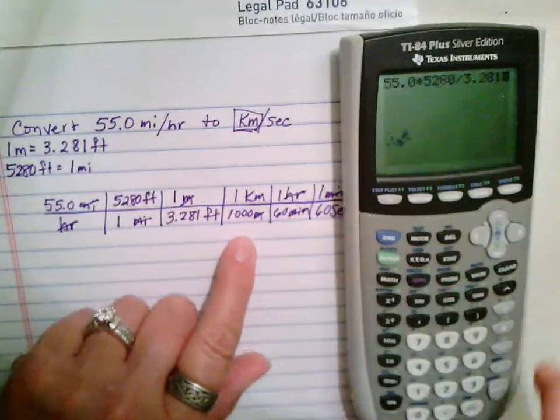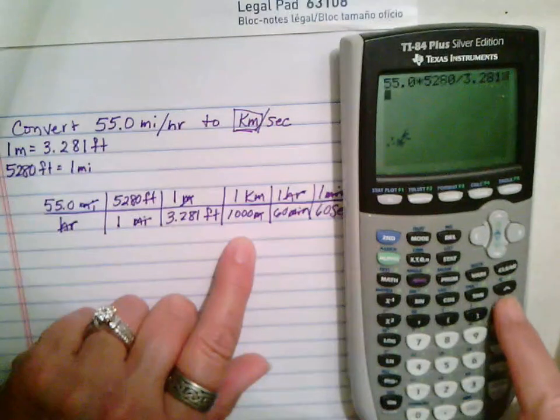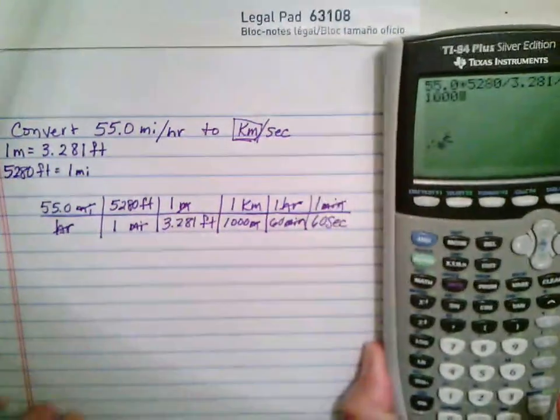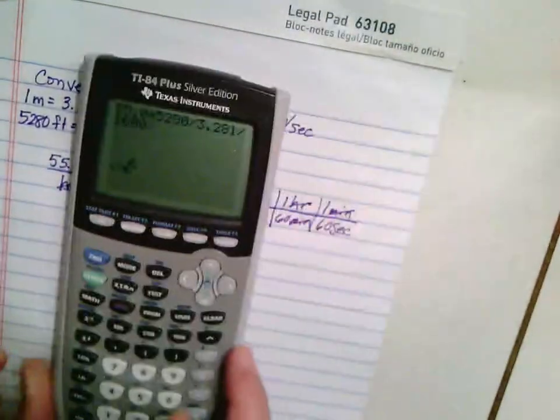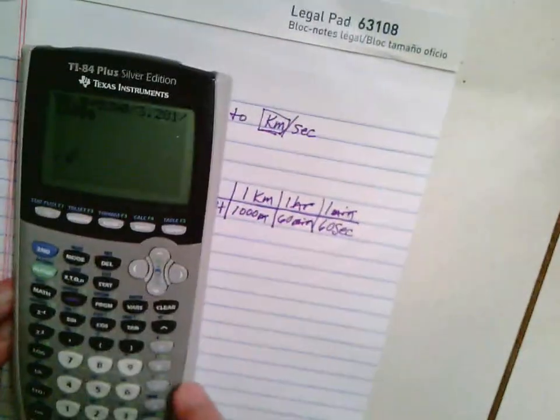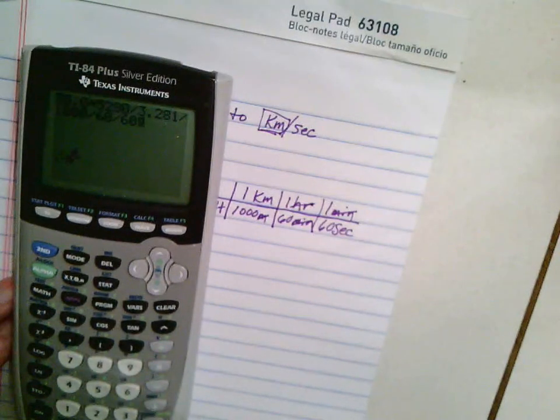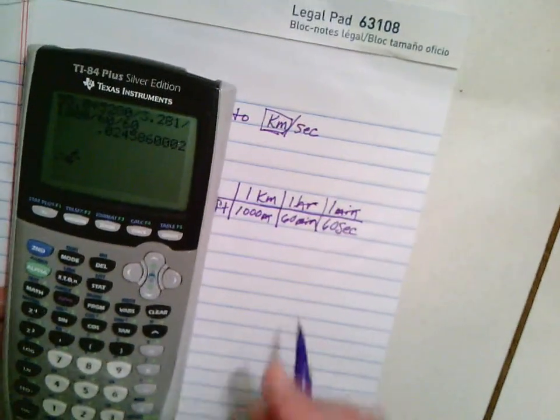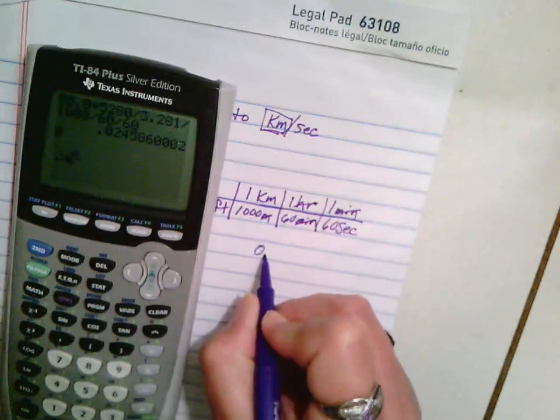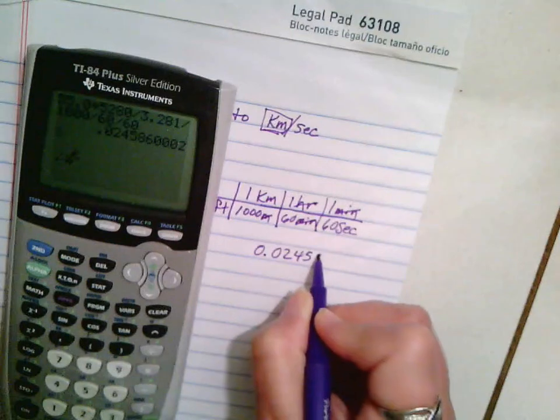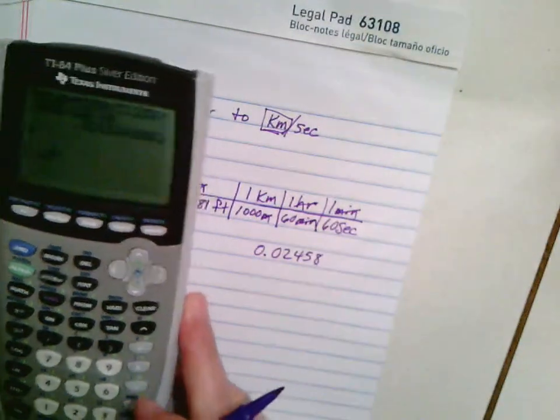And then 1,000 is on the bottom, so I need to divide by 1,000. And then I need to divide by 60. And I divide by 60 again. And I get that that's going to equal 0.02458.